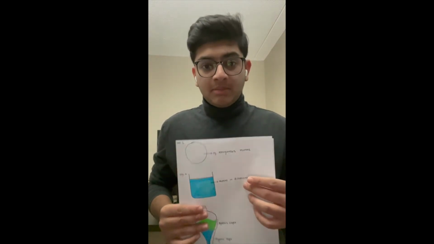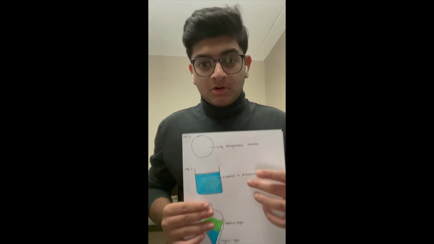purification. So the first step was solvent selection. Now, an appropriate solvent would be the one which would dissolve all 3 substances very well and would stay immiscible in water. So according to me, the best solvent for my 3 compounds was dichloromethane.